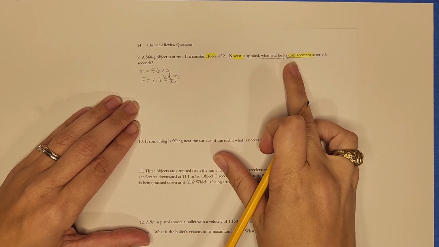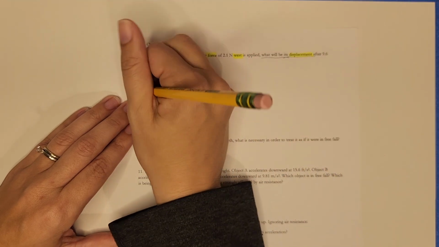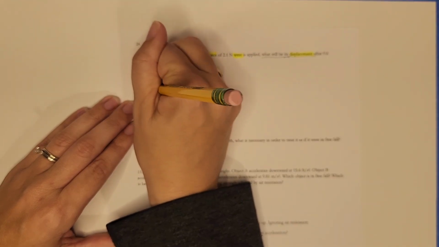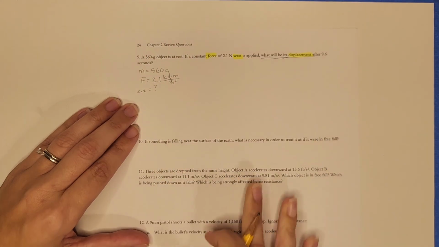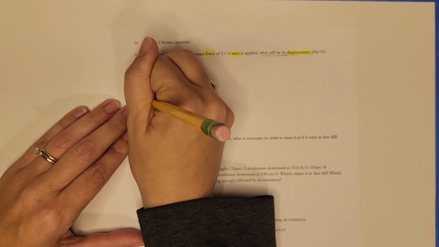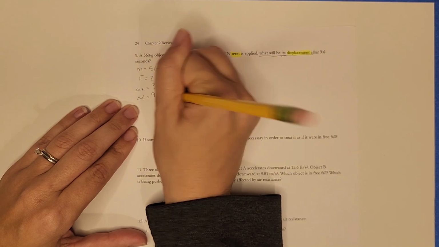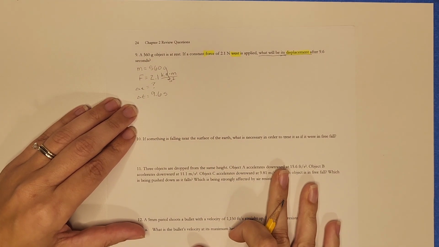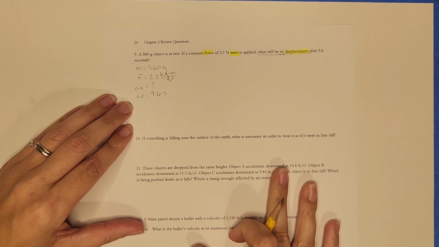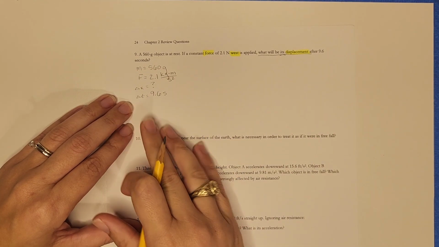Okay, and my question is asking about displacement. So delta x is the question, and my time, my delta t, equals 9.6 seconds. Now, reading through this again, I forgot something.